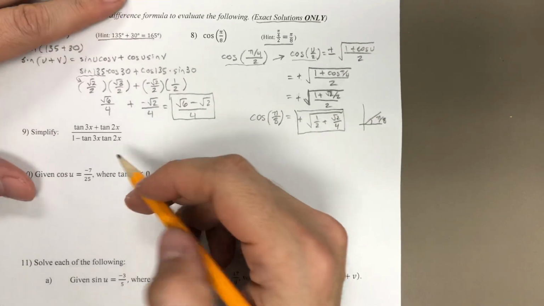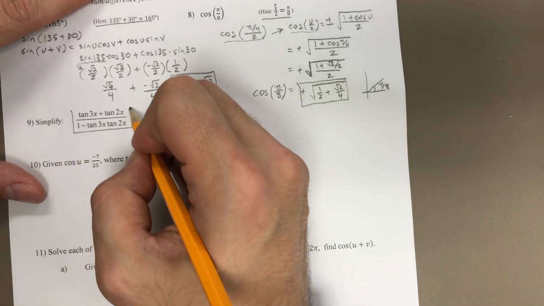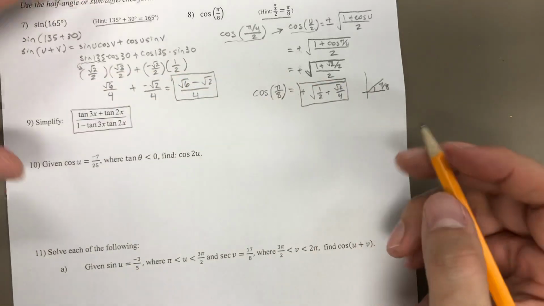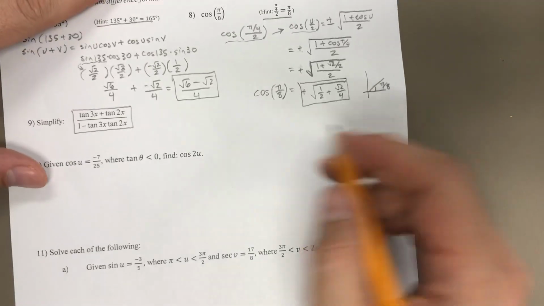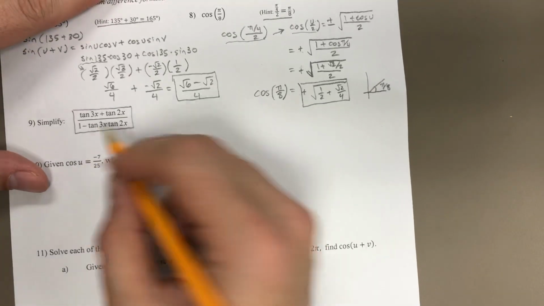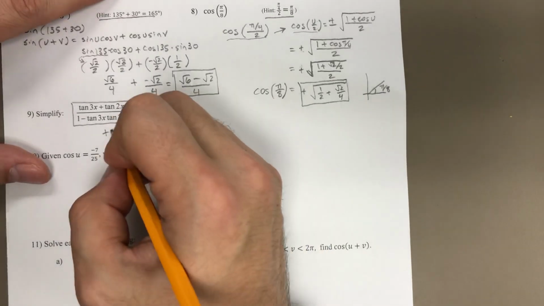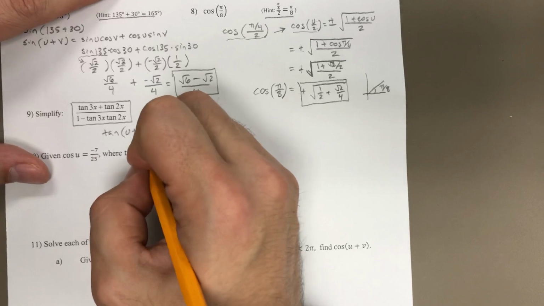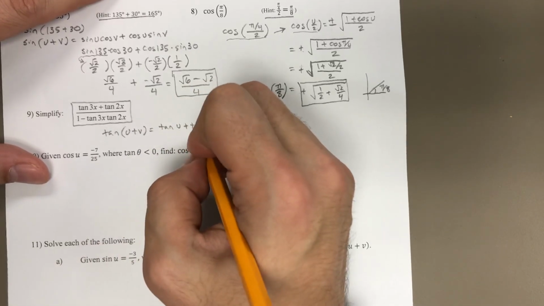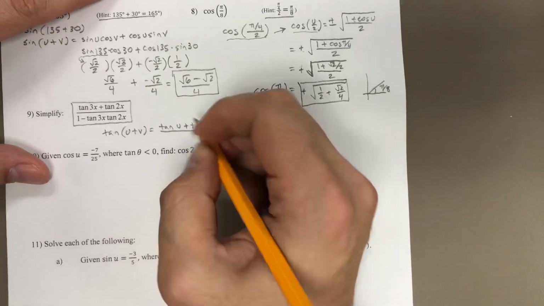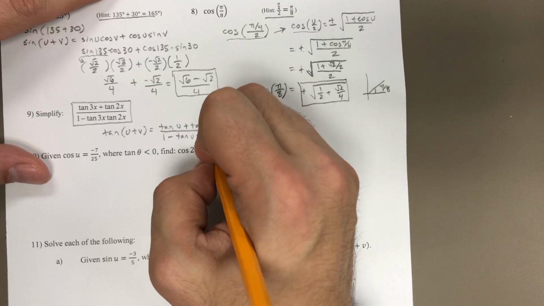So number 9 looks really complicated as it is, but it's actually super easy if you just notice one thing. This is another one of those sum and difference formulas. The exact formula that you're going to look for to reference this is actually the tangent sum formula. So it looks like this. Tangent of u plus v is equal to the tangent of u plus the tangent of v over 1 minus the tangent of u times the tangent of v.